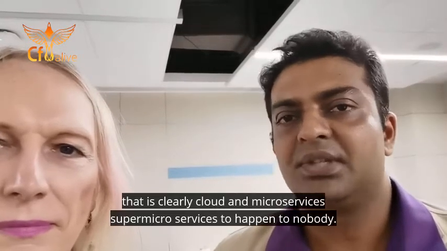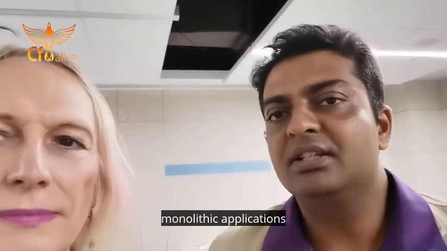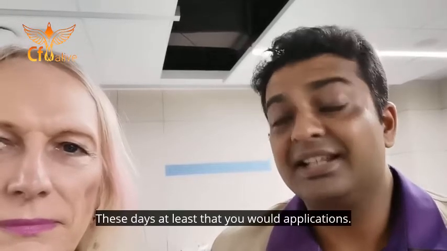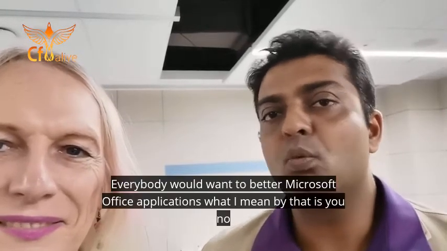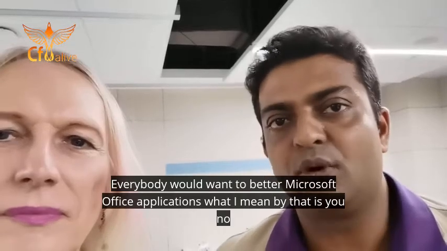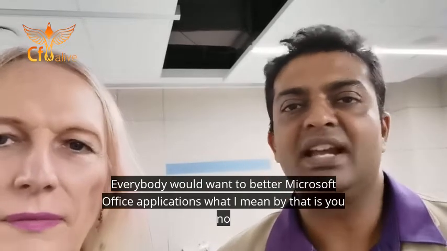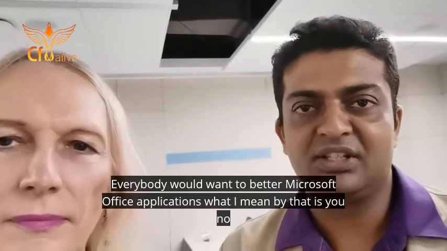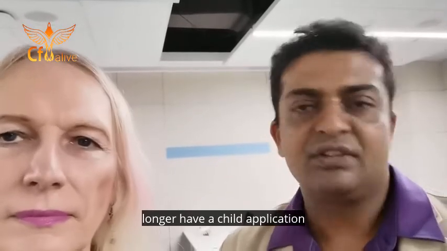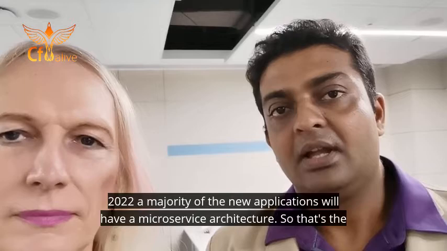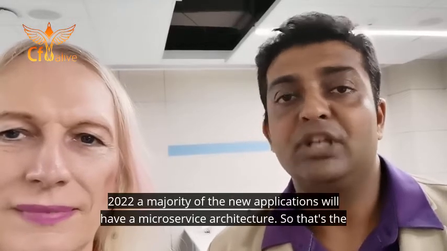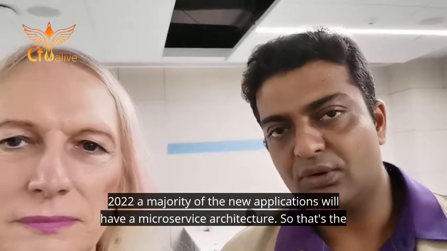Nobody builds monolithic applications these days, at least the newer applications. Everybody would want to build microservice applications. What I mean by that is you no longer have a giant monolithic application. Your application itself is split into tiny pieces, and each of them can scale and interact with each other. By 2022, a majority of the new applications will have a microservice architecture. That's the reality in front of us.